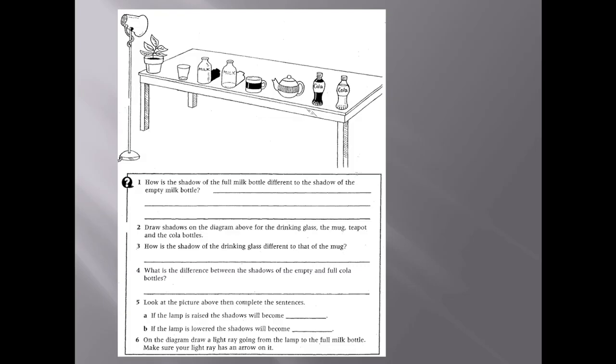This one I couldn't give you a Word document of, I wasn't able to convert it, but here's another question that you can do. You can see here the shadow of the full milk bottle. You have to look carefully here. This one's empty, and this one clearly isn't empty because it looks different. So here we have a full milk bottle, and you can see the solid shadow behind it. Here we have an empty milk bottle, and you can see the outline of the milk bottle, but the light is traveling through the milk bottle, so you don't get a shadow in here.